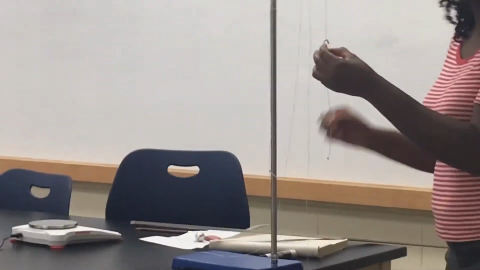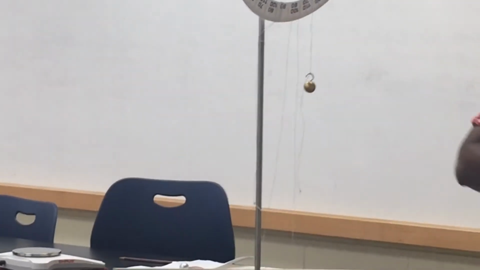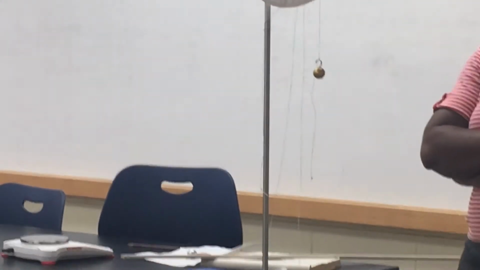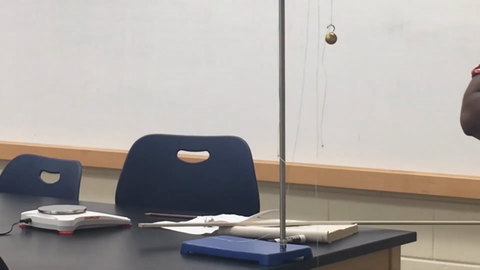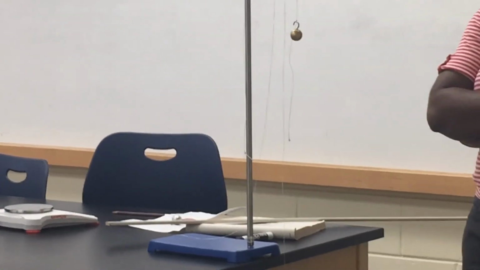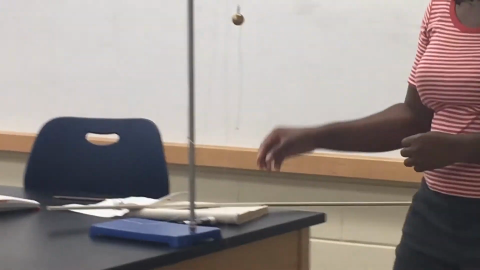Again, I have the pendulum in its equilibrium position, and I will displace it 3 centimeters. 1, 2, 3, 4, 5, 6, 7, 8, 9, 10. 11.13. Okay.